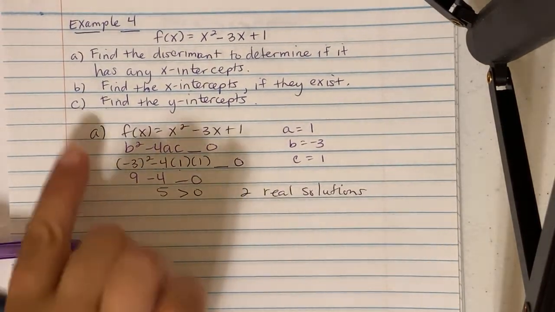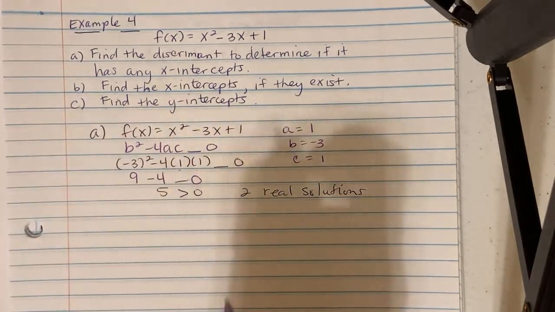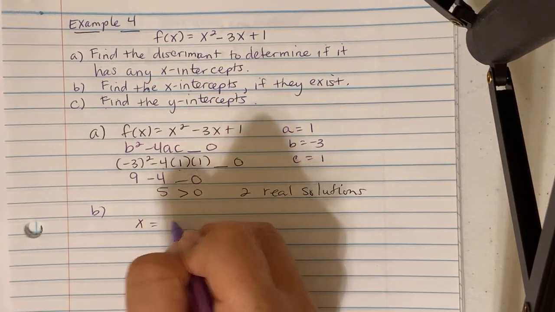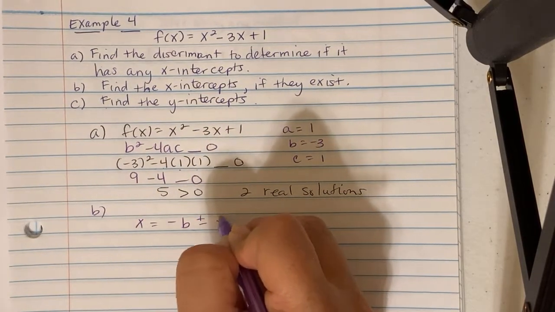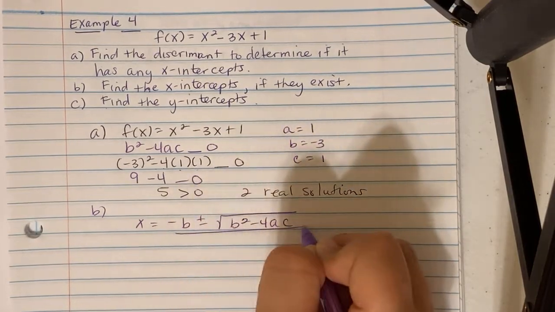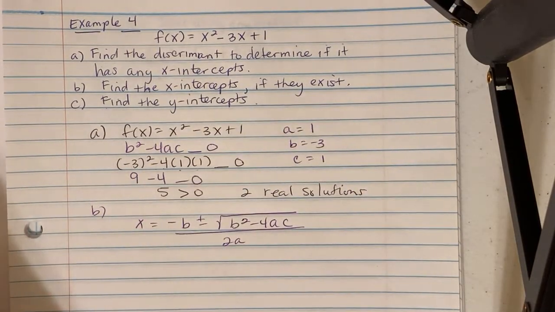So now that leads us to part B. B says find your x-intercepts. So for part B, we're going to use the quadratic formula: x equals negative b plus and minus the square root of b squared minus 4ac, all divided by 2a.